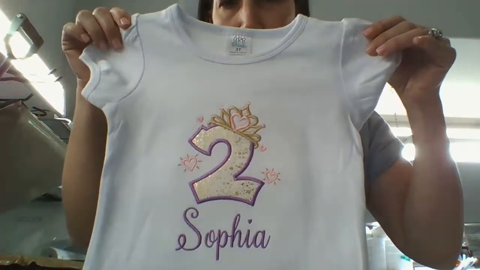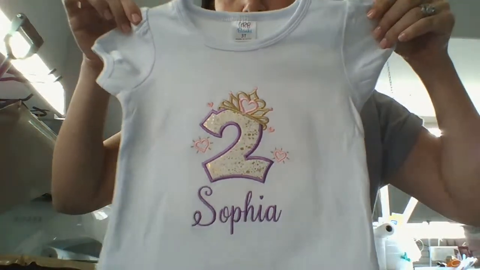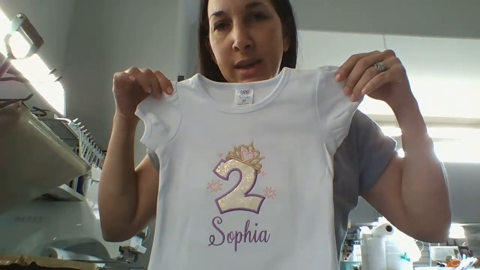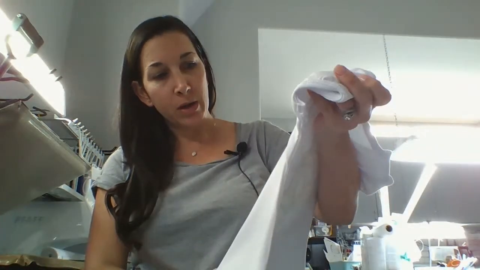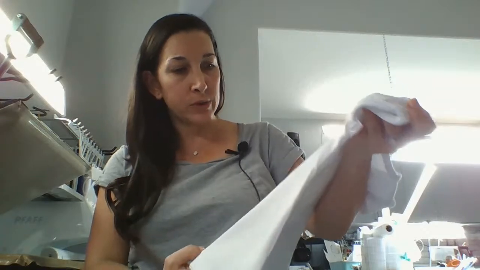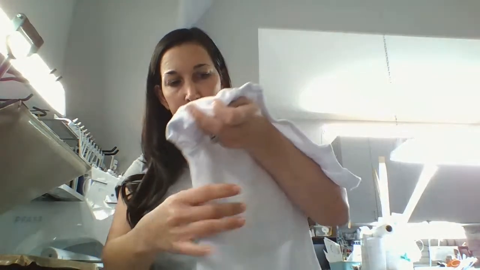So this is the shirt I made today. I don't know if you can see that. It looks yellow in the camera, but it's like creamy white, like an off-white with gold flakes on it. It's super cute.